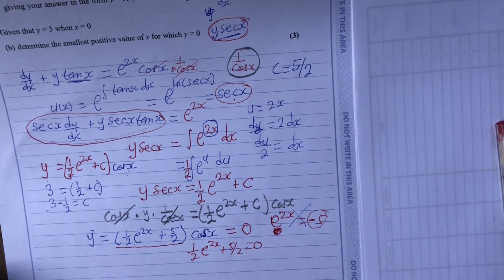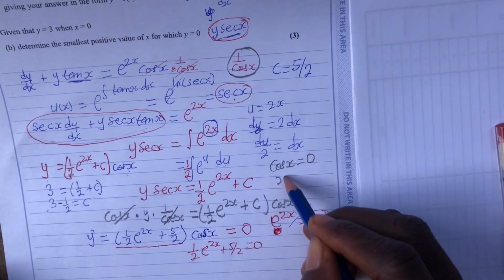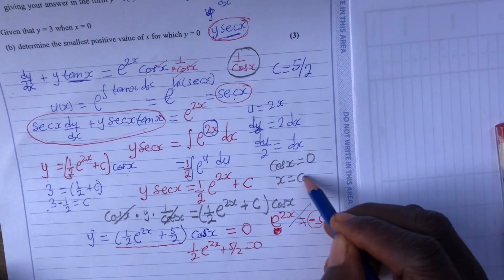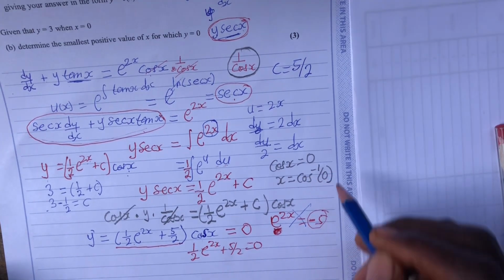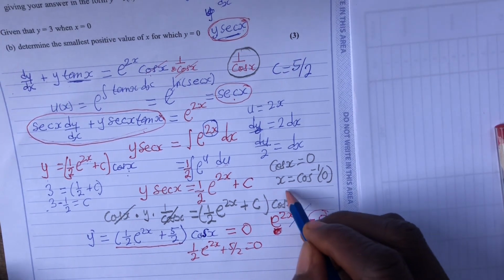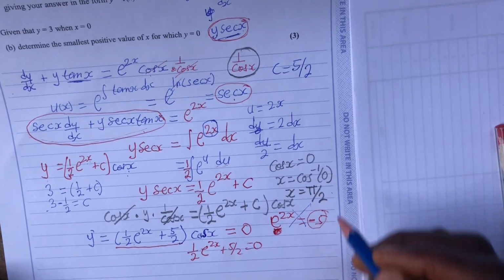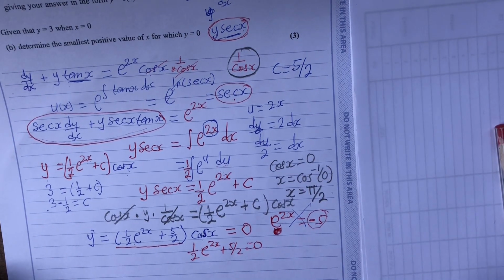Now we take cosine of x equals 0. That is, cosine of x equals 0, then x equals cosine inverse of 0. Now for cosine inverse of 0, we have 90, 270 going on, but the smallest one is 90. Now if we change 90 into radians, we get x equals pi on 2 in a very simple way.